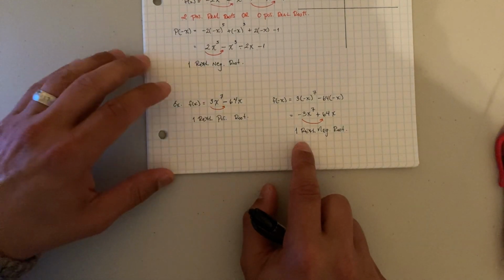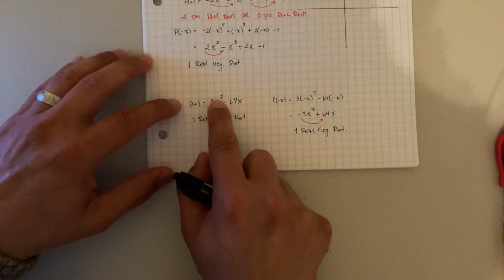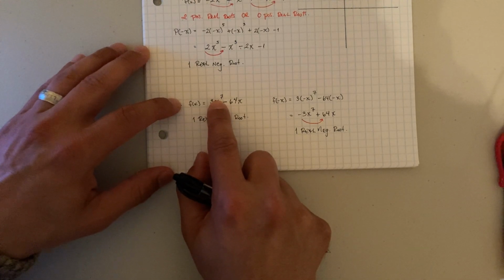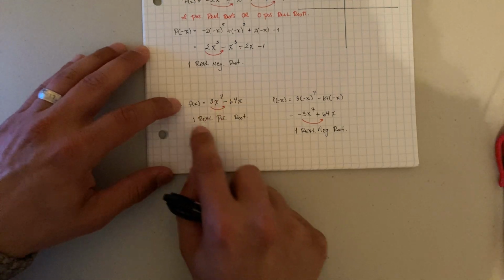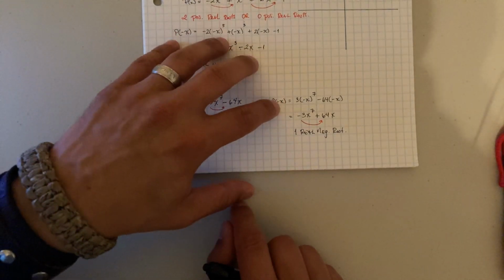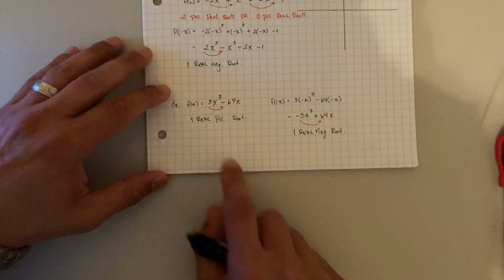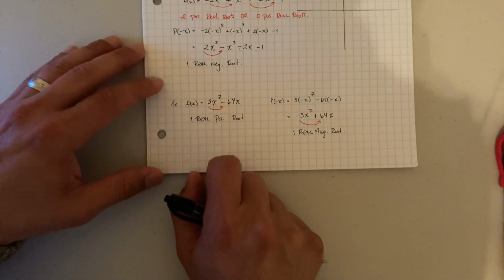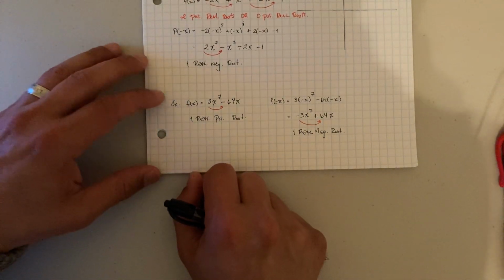Now, how many imaginary roots is it going to have? You see the degree is 7, so it's going to have 7 complex roots. 2 of them are real. That means 5 of them are going to be imaginary. And if you graph this, you can see why the multiplicity factor gets involved.